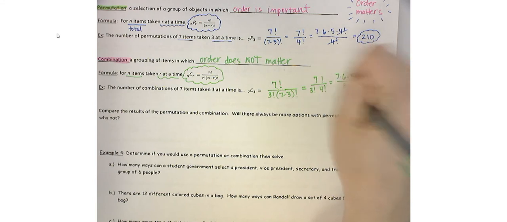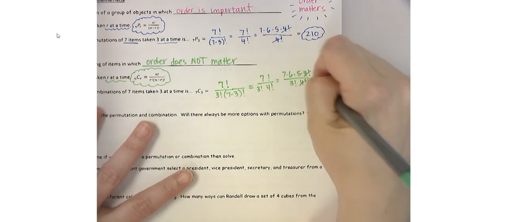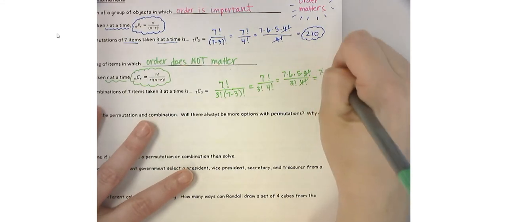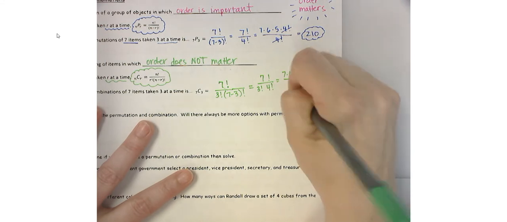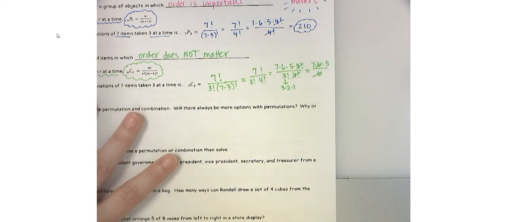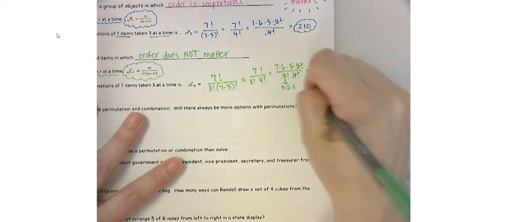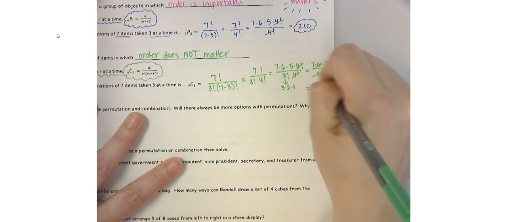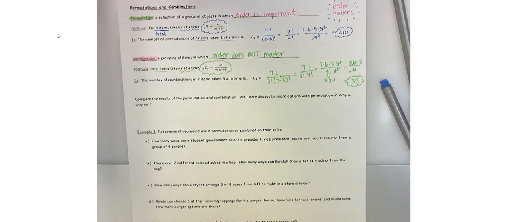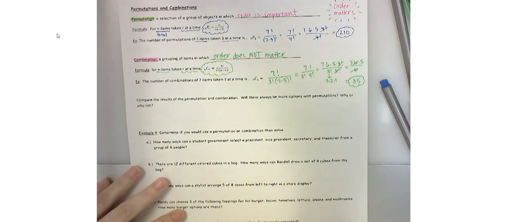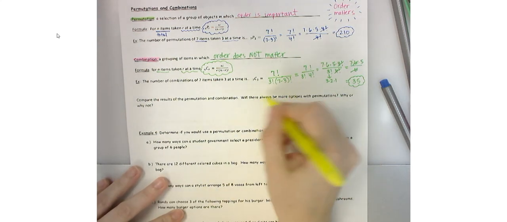All right, so I said compare the results. We already talked about that. Will there always be more options with permutations? And then why or why not? So when it's asking you, are there always going to be more options with permutations? This means when you have the same values for n and r.